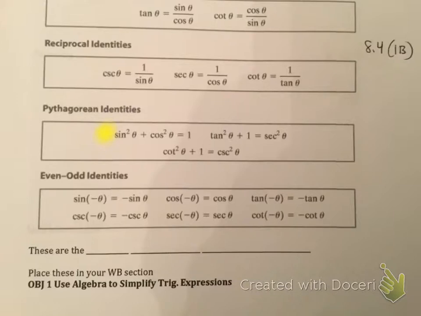I told you guys to memorize the first one, sine squared plus cosine squared equals 1, and then you could get the other two by dividing by cosine squared. If you divide the original, sine squared theta plus cosine squared theta equals 1, by cosine squared theta, you would get tangent squared theta plus 1 equals secant squared theta. And then to get the third one, I told you to divide by sine squared theta. So if I divide everything by sine squared theta, I got cotangent squared theta plus 1 equals cosecant squared theta.